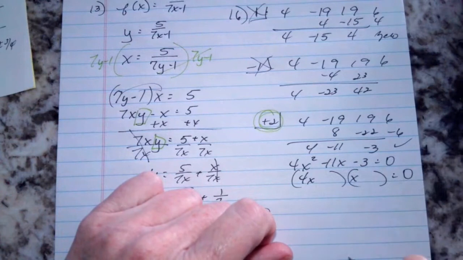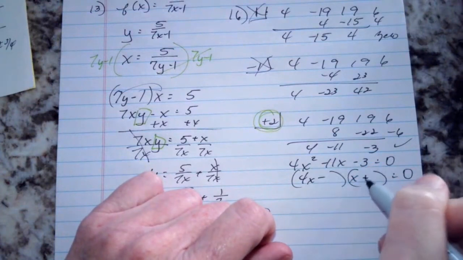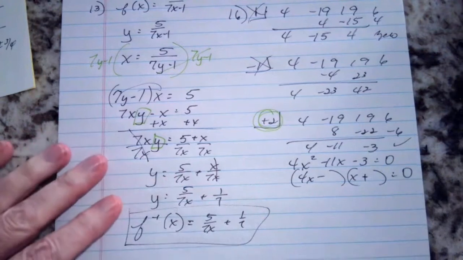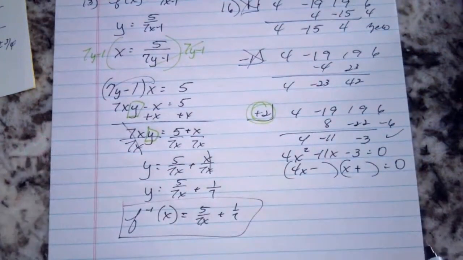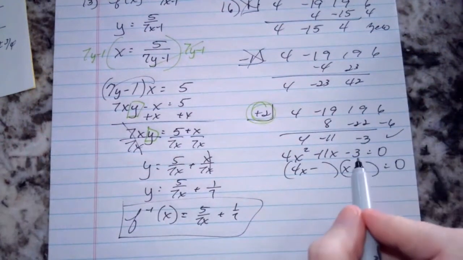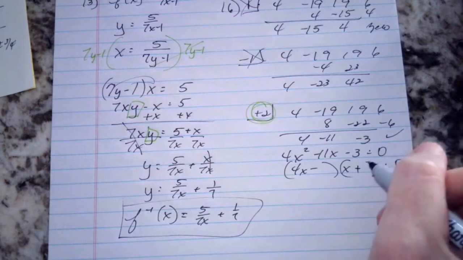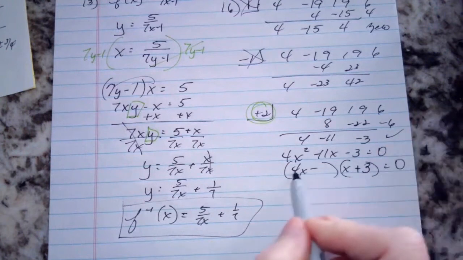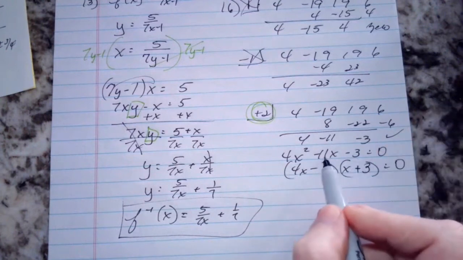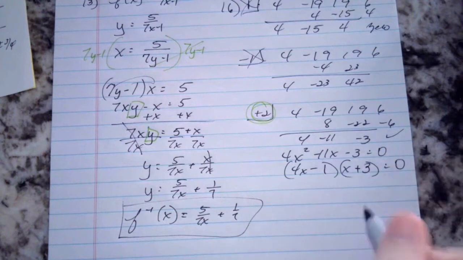So I'm going to put 4x and x. The signs need to be different. I'm going to put them like that because I want to show you this is not going to work, but I want to show you how to repair it in case that happens. 3 is 3 times 1, so I'm going to put a 3 there. Look, that gives me 12. Good.